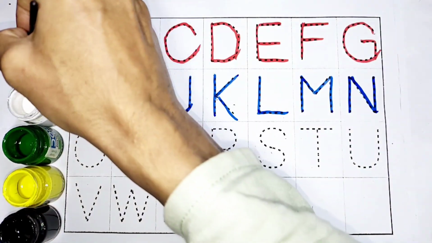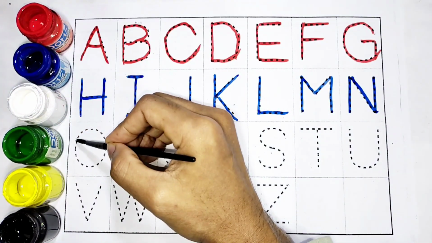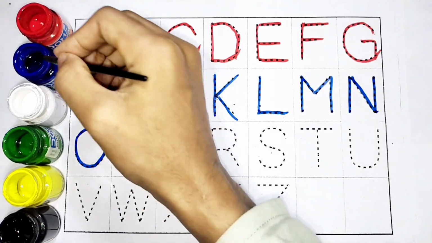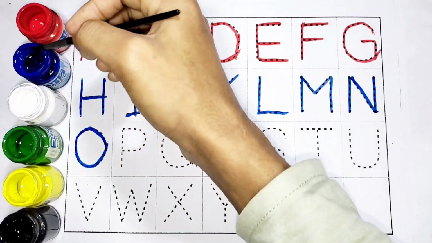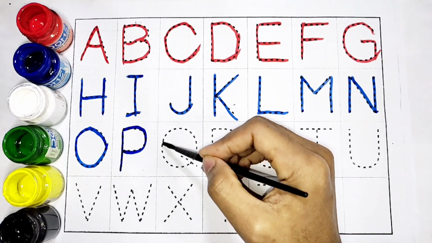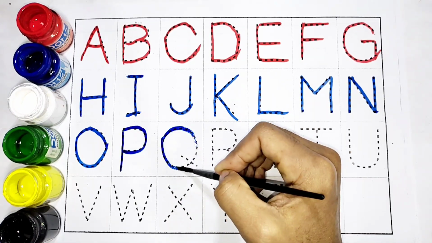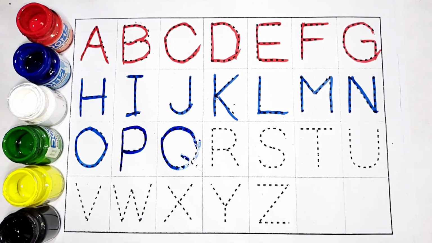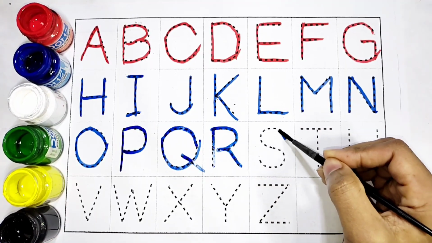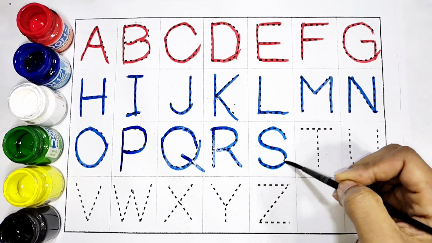The next one is N for nose and N for nest. The next one is O. O for orange, O for octopus. And the next one is P. The next one is Q. Q for queen. R for rose, R for rice. And the next one is S. S for sun, S for snake.